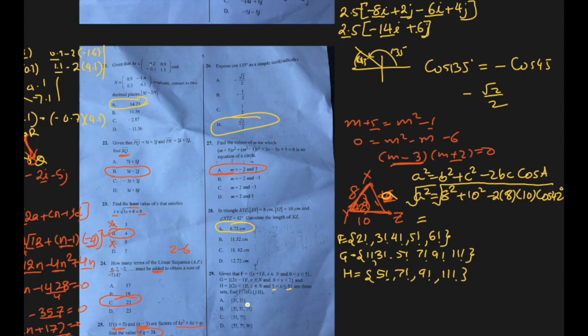We got it. Now they're saying find F intersection G union H. First we will do the bracket. G union H. G and H means we'll merge these two. What is G union H? It will be starting with 1 factorial, 3 factorial up to 11 factorial. Merge both of them. Now we have to find what is common.